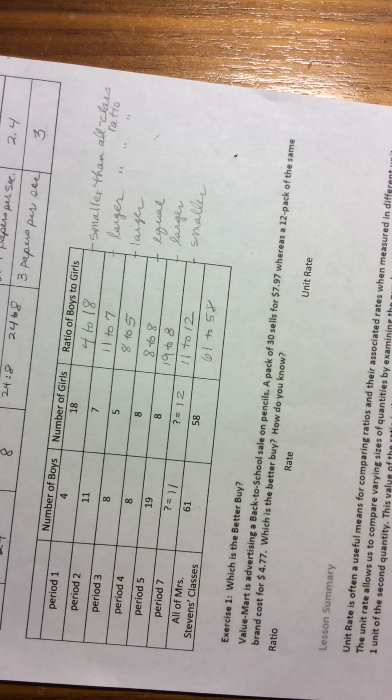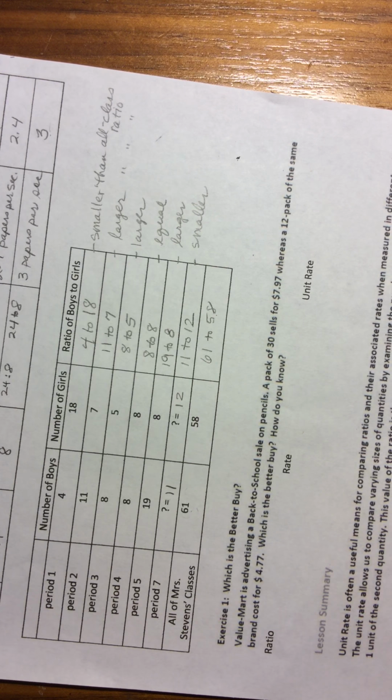So we could actually look at these ratios and break them down and see which ones are closer to being equal. But when we're comparing boys to girls, we can see that they end up balancing out towards the end.